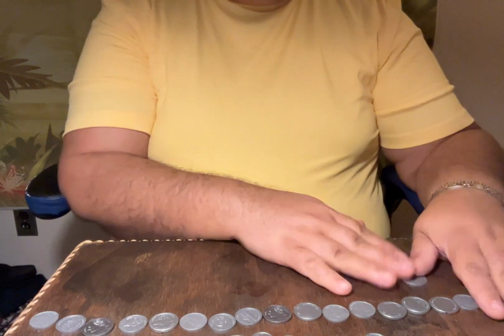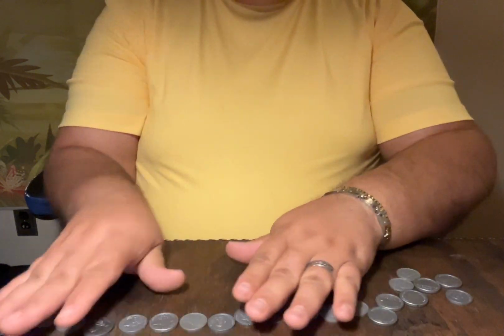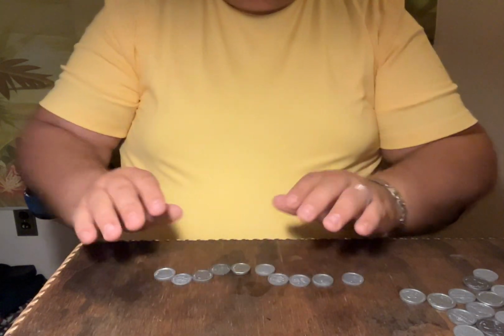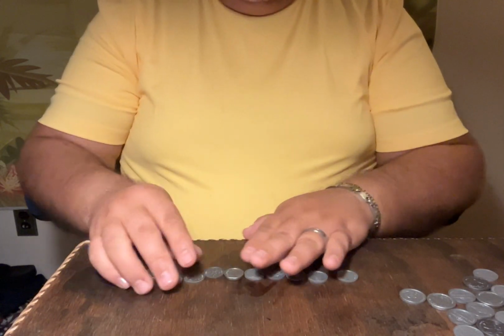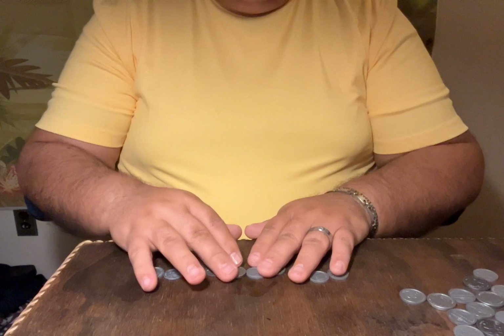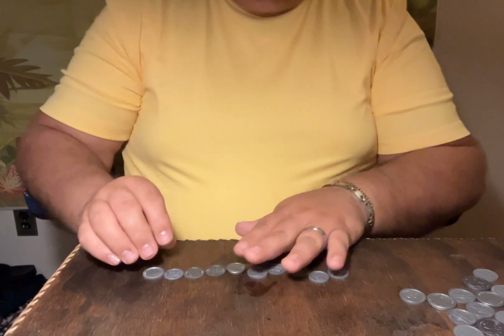All right, so I got them. So let's go with counting by tens, because most of you are going to be focusing on counting by ones and tens.